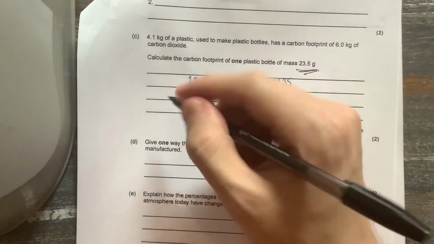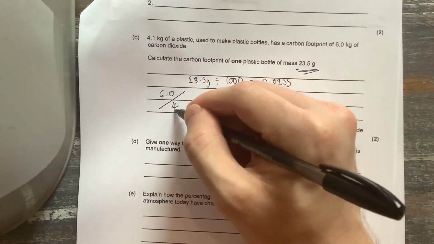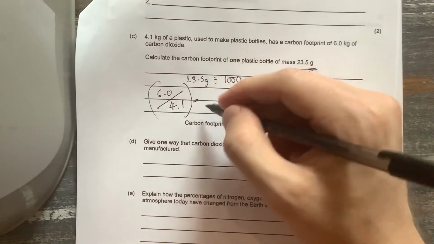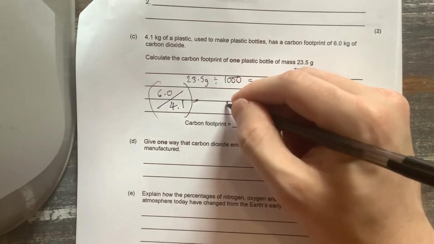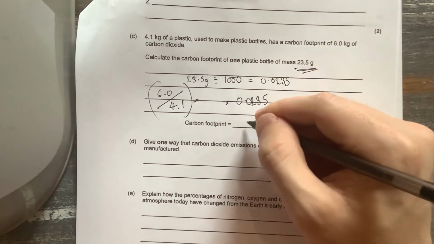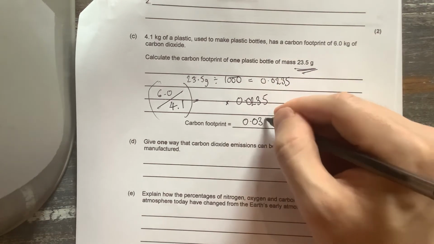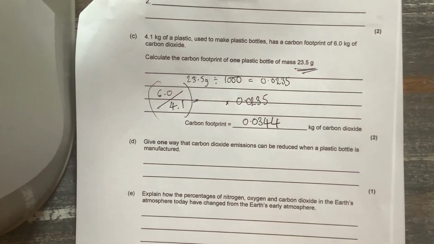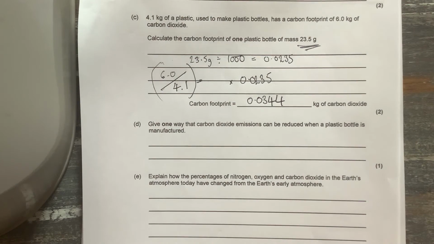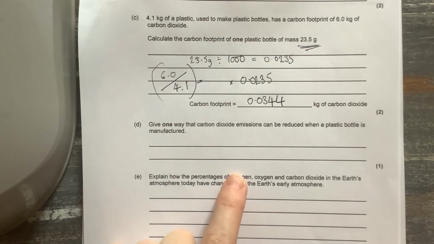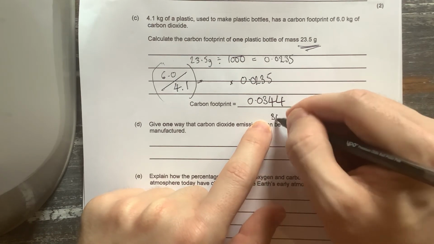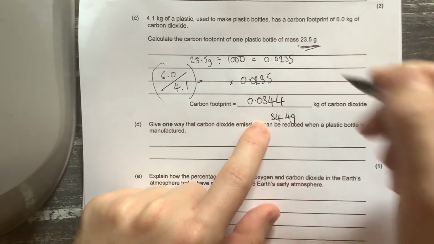Then you're going to do 6 kilograms divided by 4.1, and then times that by 0.0235, and your answer comes out at 0.0344. You do also get 2 marks for an answer of 34.4 grams if you've converted it back to grams again.